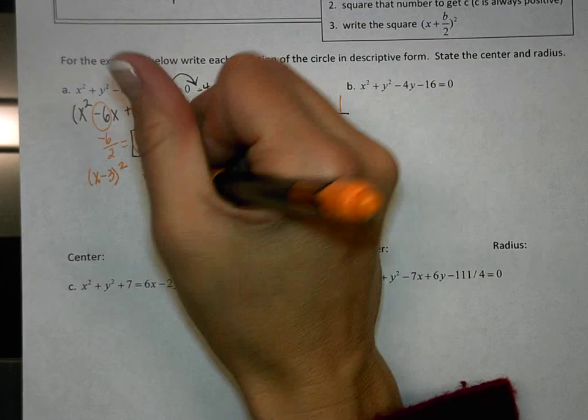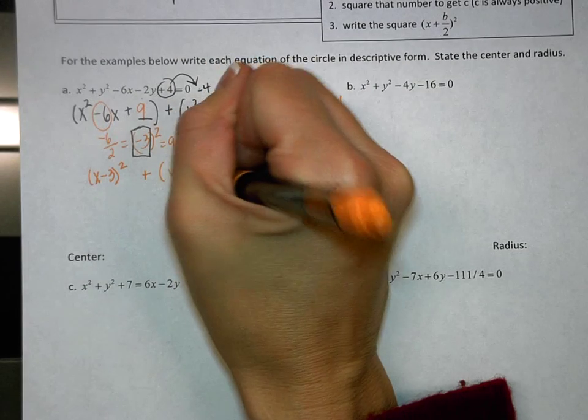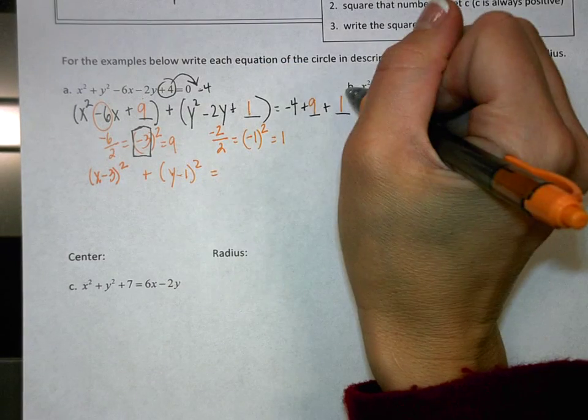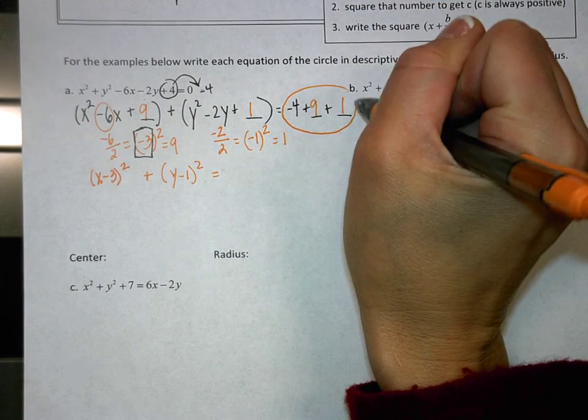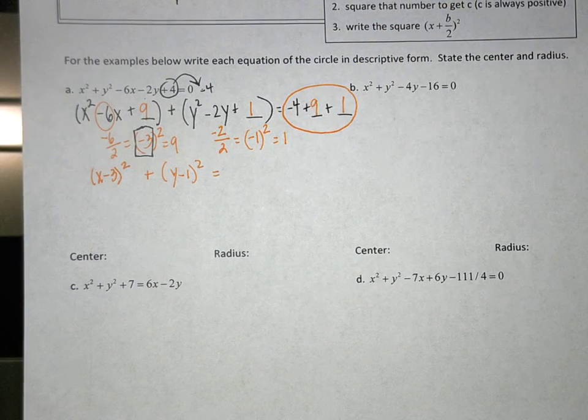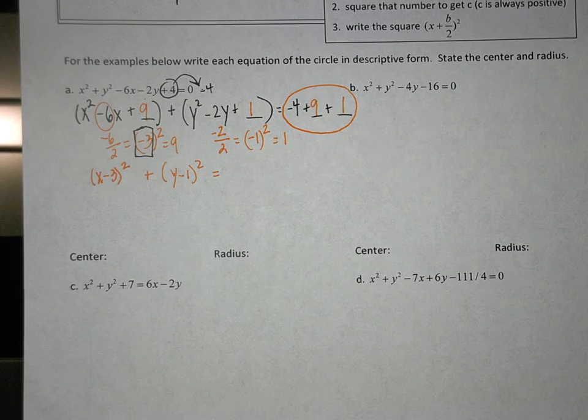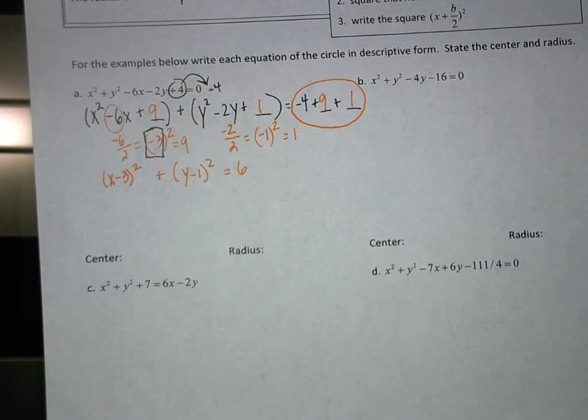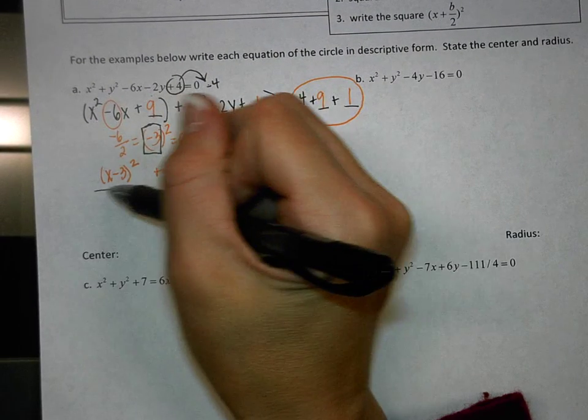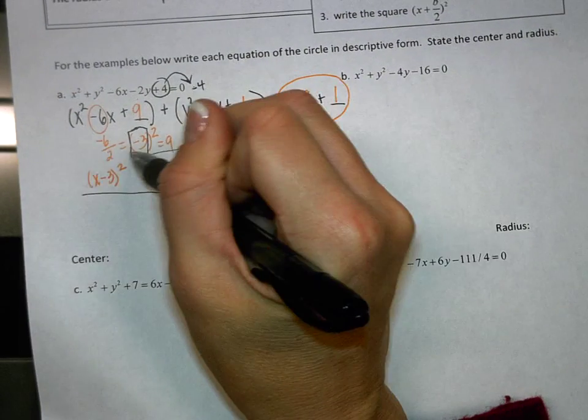Minus 1 squared. Very good. Y minus 1 squared equals, and then all we're going to do is simplify this. So we're just going to add all those numbers together. Negative 4 plus 9 is positive 5, and 5 plus 1 is 6. Okay? And so this right here is my equation. Now it's in descriptive form.